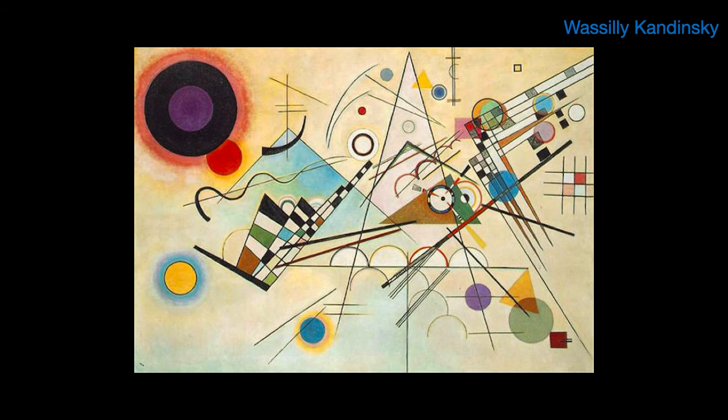Let's take a look at artwork by Wassily Kandinsky. We see here many different types of lines and shapes. Take a look for a moment. I'm sure if you take some time, you can see straight lines, bumpy lines, wavy lines. There are lots of shapes, including many, many circles, some rectangles and triangles and squares.